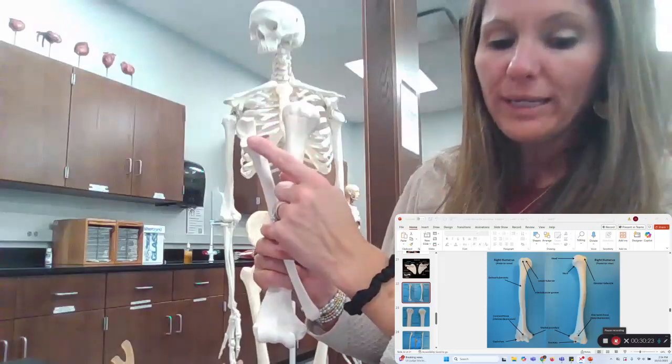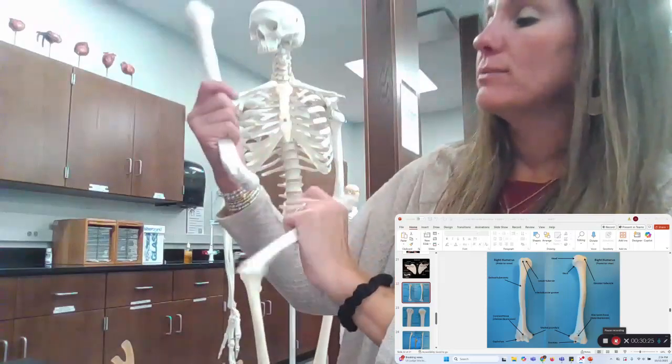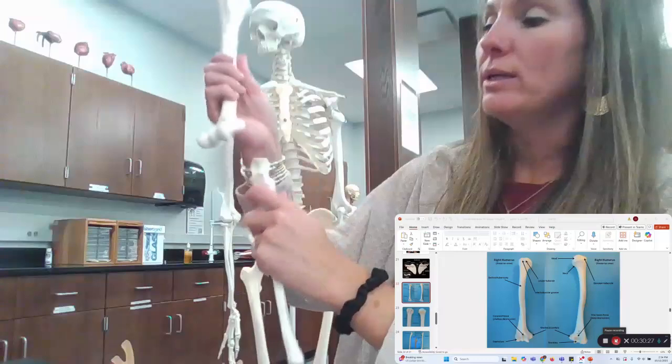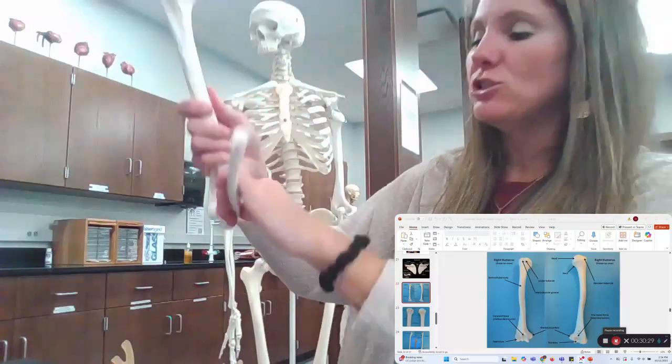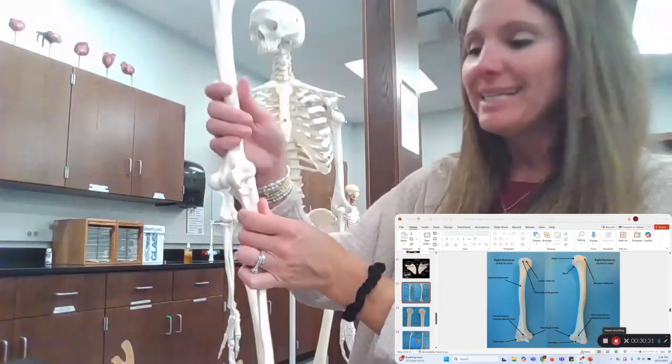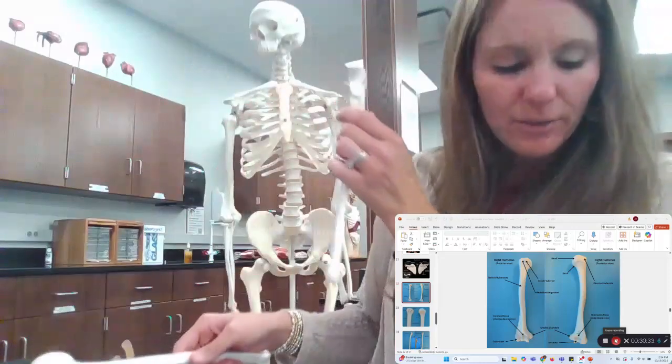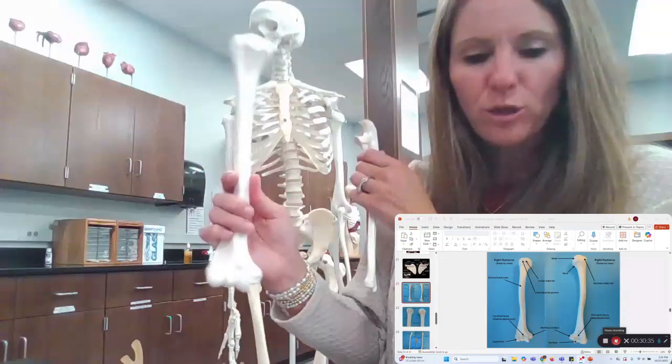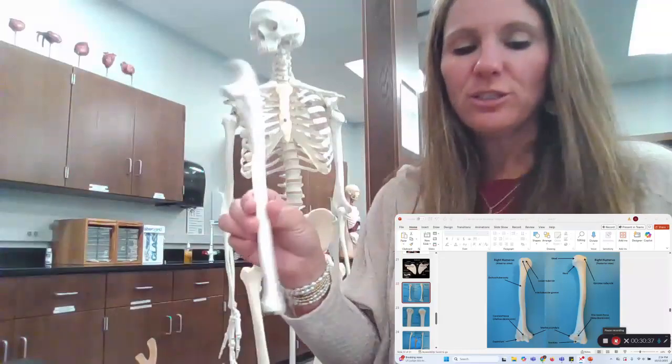Okay, olecranon process, coronoid, olecranon fossa, and look, it goes like that. And it's a hinge joint. It only moves one way. Isn't it just the cutest thing? Okay, so I think we have all of the humerus. Let's move to, I'm actually going to do the ulna because I'm holding it.